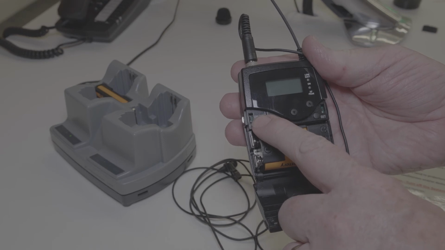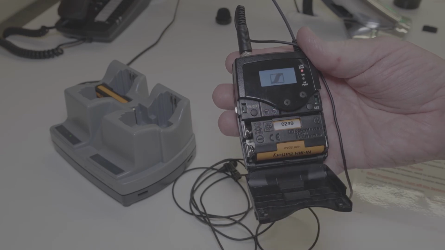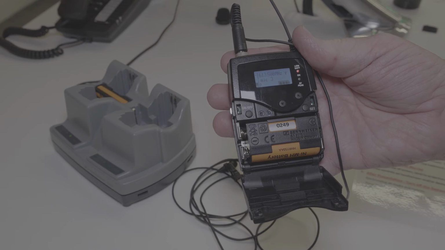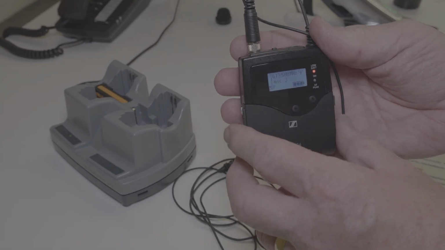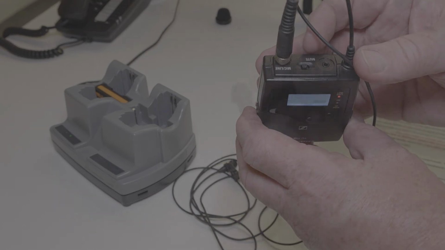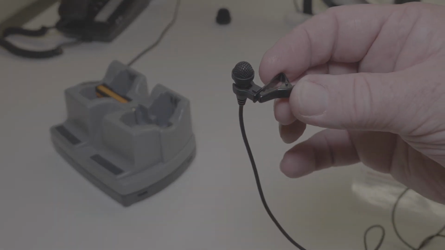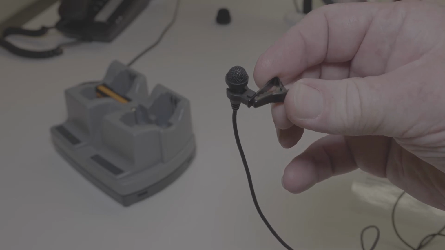Then press the on-off button until the microphone powers on. Close the flap, and then check that the mute switch on top of the device is off. Then take the microphone and clip it to your clothing, about 6 inches below your mouth.